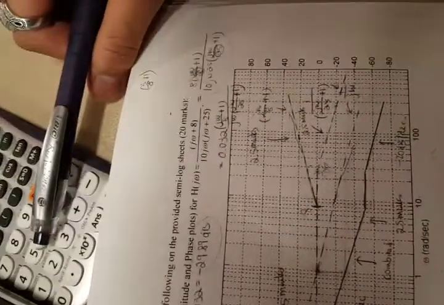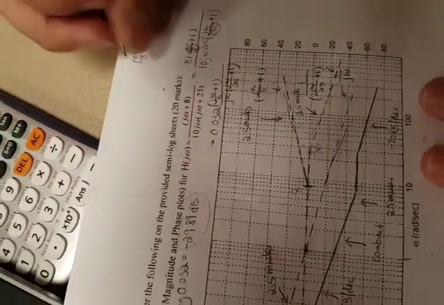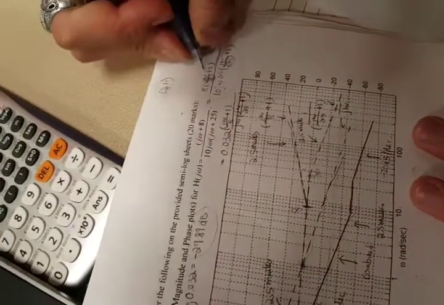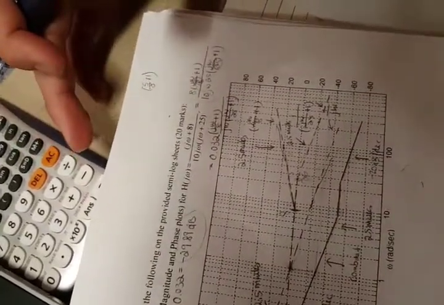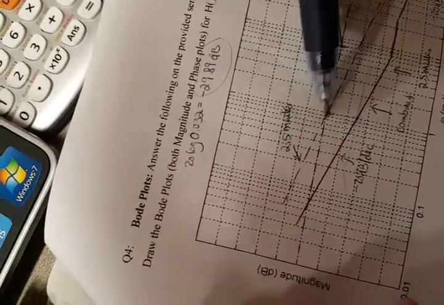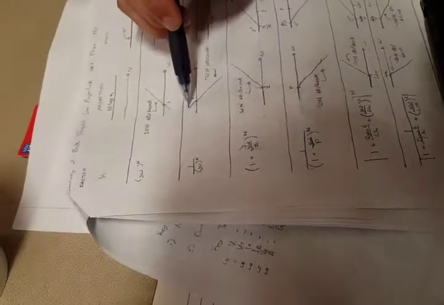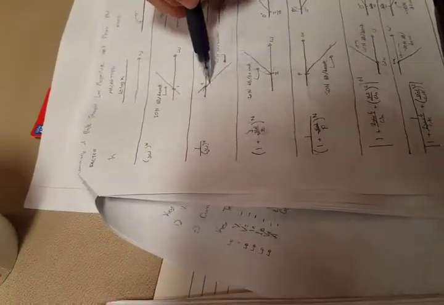Sorry, one more time? You're going to start the graph wherever the first critical point lands. But wasn't this the first one? Yeah, this was the first one. This was at 1, and we had 1 because of 1 over S. And over here, 1 over S is going to be at 1. It's going to intersect at 1 and go down with a negative 20 dB.